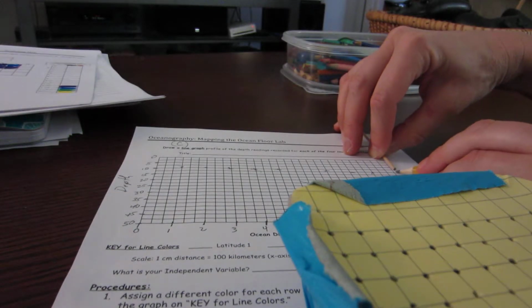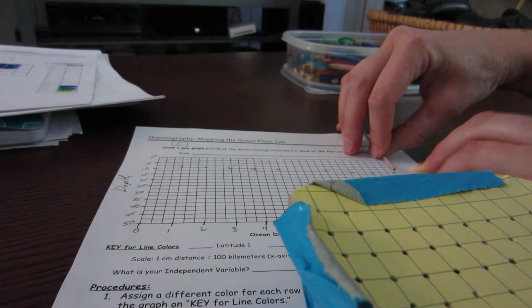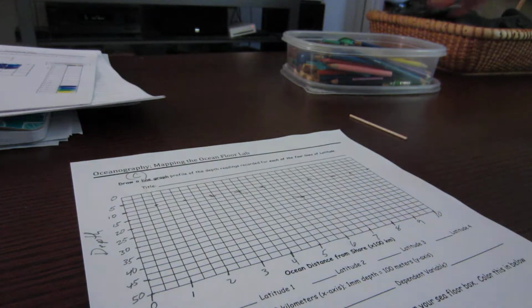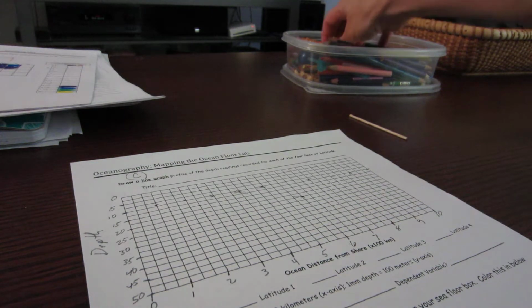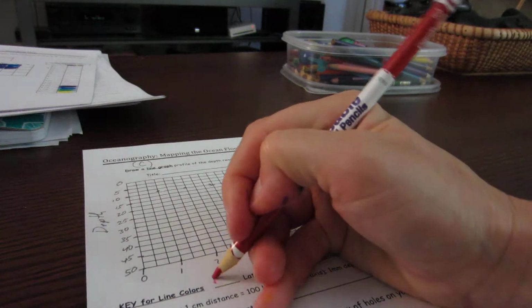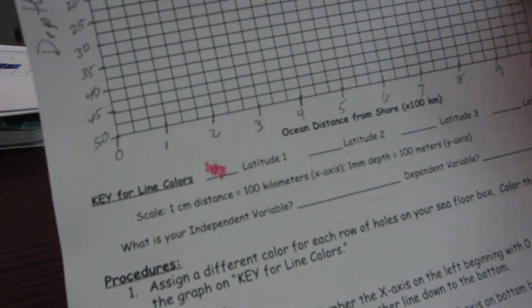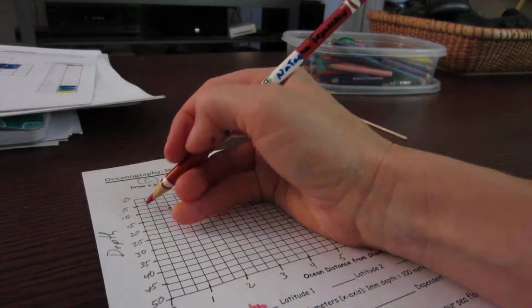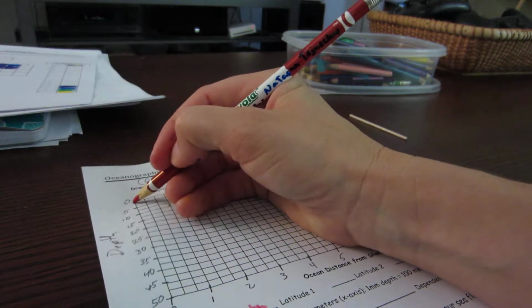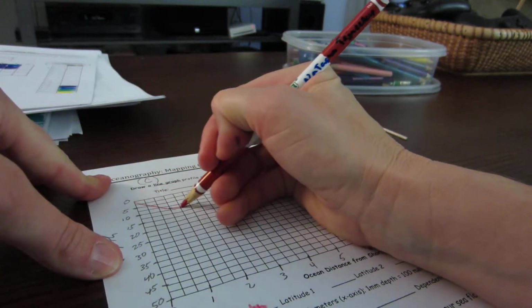So what we have here, based on our first profile, because we will do multiple lines on the same one, you just need to make sure that each of your lines is a different color. So I'm going to make this first one red. I'll color in for red, latitude 1. And then I'm going to connect my dots. So start with 0 and go down.